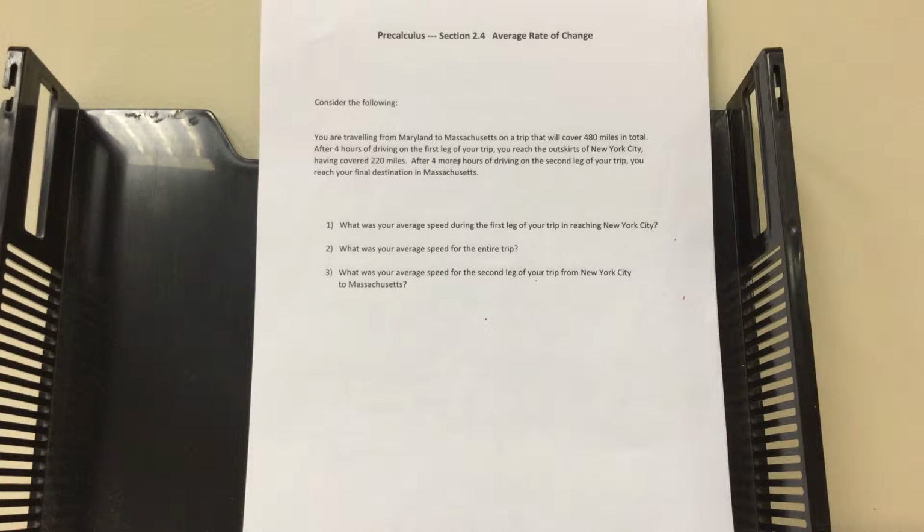Let's assume we're traveling from Maryland to Massachusetts on a car trip that's going to take about 480 miles in total. After 4 hours of driving on the first leg of your trip, you've reached the outskirts of New York City, having covered 220 miles. After 4 more hours of driving on the second leg of your trip, you reach your final destination in Massachusetts.